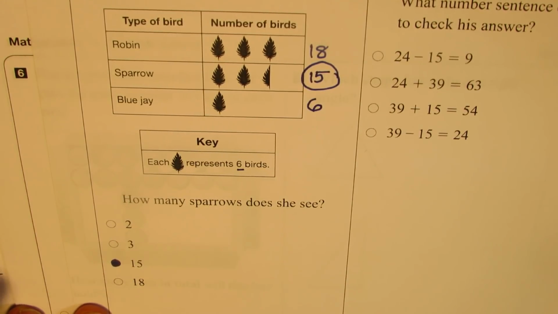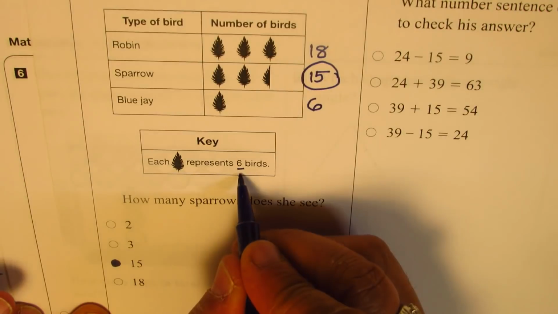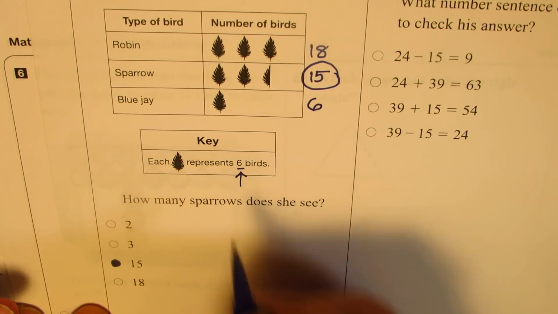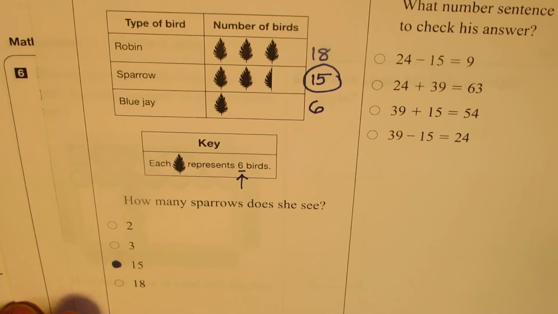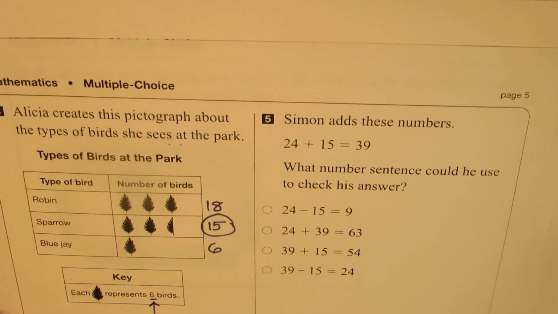So that is how you read a pictograph. Important thing is to see the key, right? Each tree shown here or the leaf shown here is 6 birds. Now let's look into question number 5.